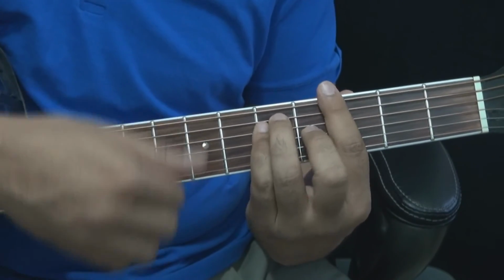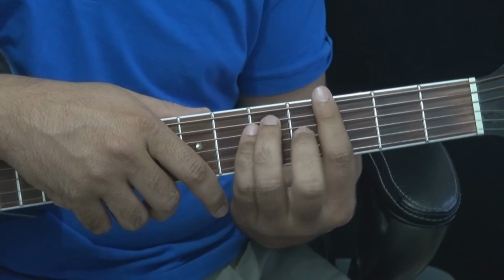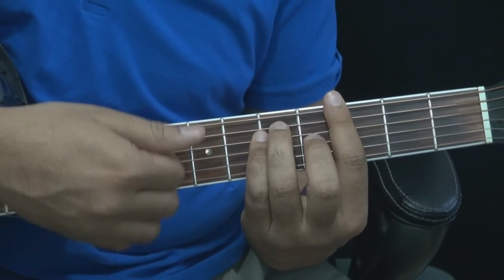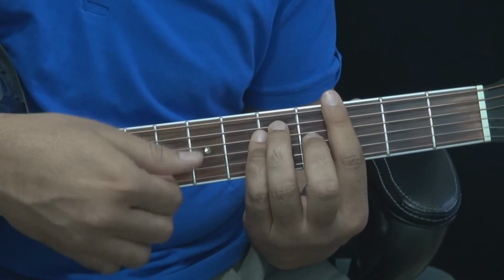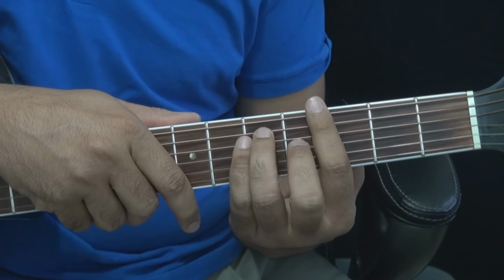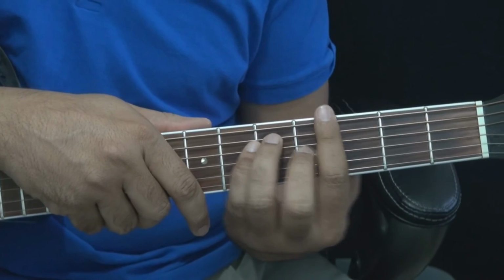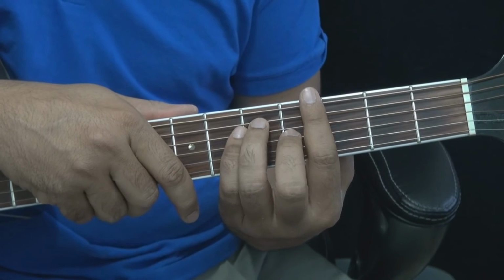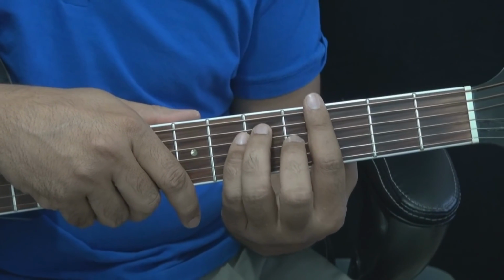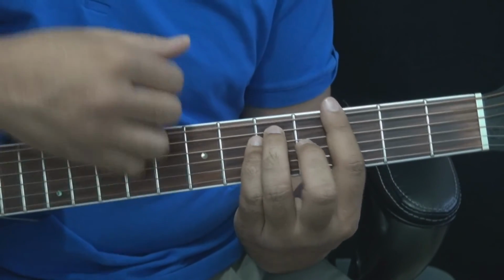1, 4, 6, 1, 4, 6. So let me play that very slowly for you. And if you're playing that as a 14-beat pattern where you're also adding upstrokes, it's still pretty much the same. You're going to be putting stress on strokes 1, 7 and 11, and you're going to be muting strokes 7 and 11, of course. So it's going to sound something like this.